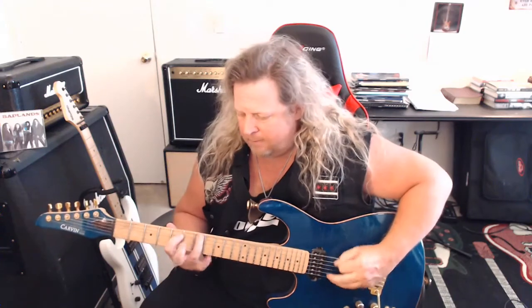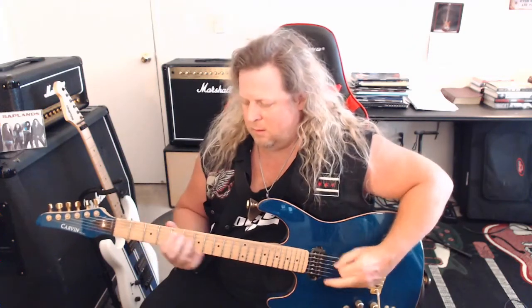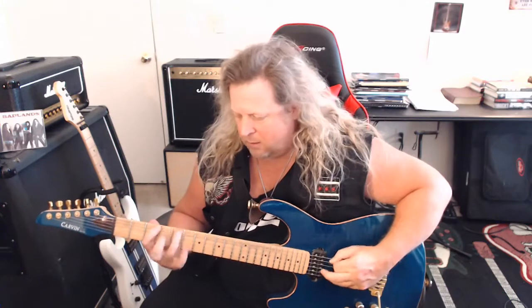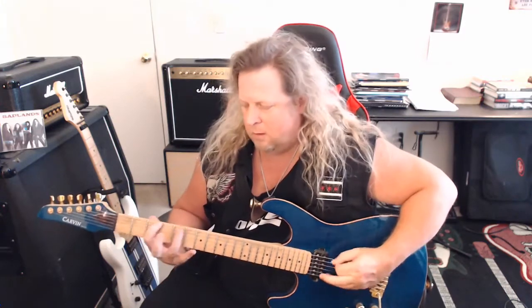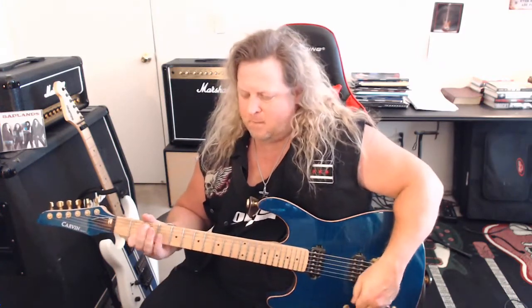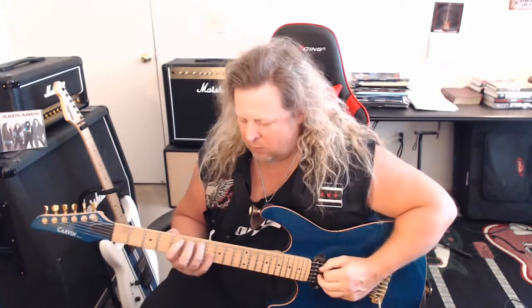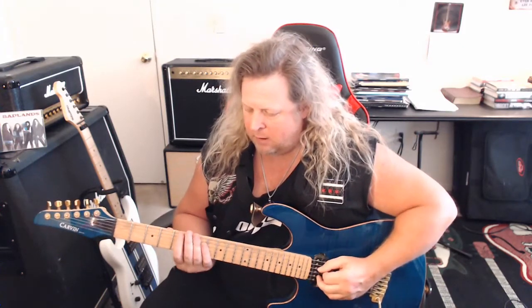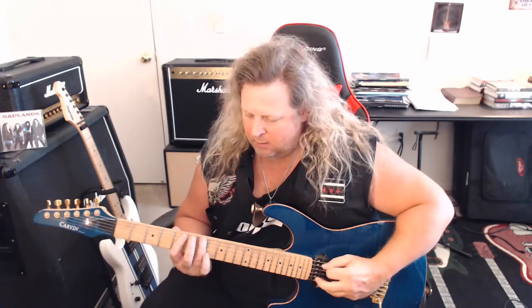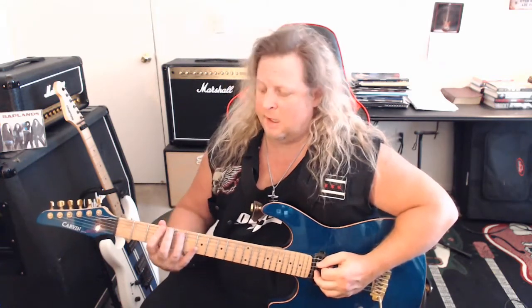Okay, another one I really like on the first record is Ball and Chain, which was originally a bonus track. So it goes like this. Right out of the E blues scale, playing this E, 7th fret on the A string, and then right down the blues scale, 7, 6, 5, 3, 5, 3 on the low E, and then a slight bend.